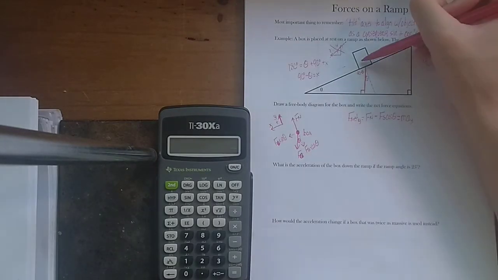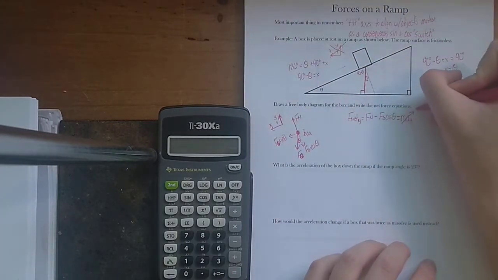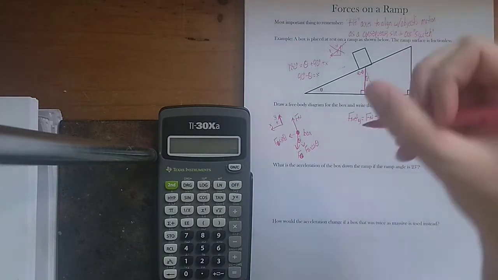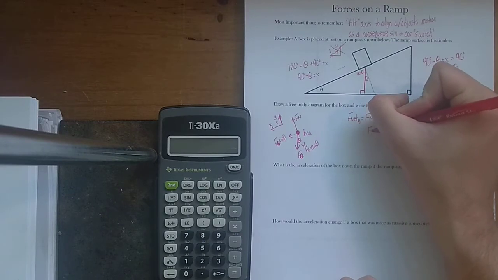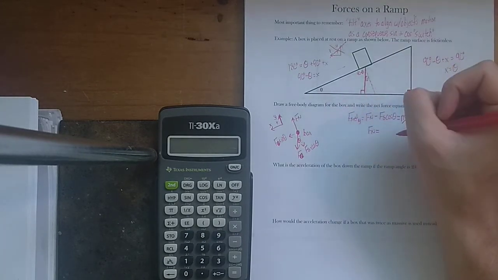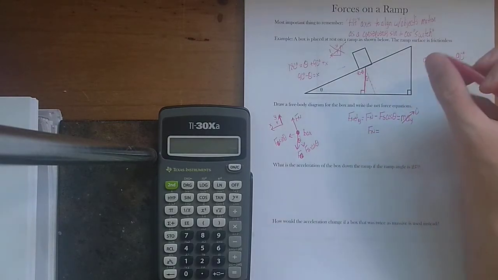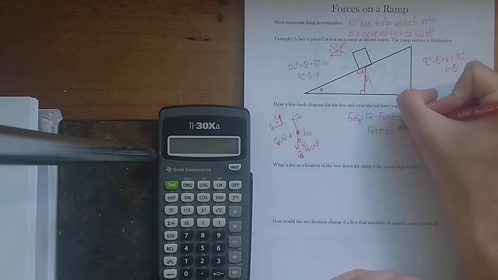We already talked about how this object is not just going to blast off the ramp surface or sink down into it. That means it's not accelerating in the y direction. This must be 0. It's not moving in the y direction right now, and it's not going to start. So what I'm left with is Fn equals, I bring this to the other side, Fg, which we know is really mg, the force of gravity is equal to m times g. Fn equals mg cosine theta.